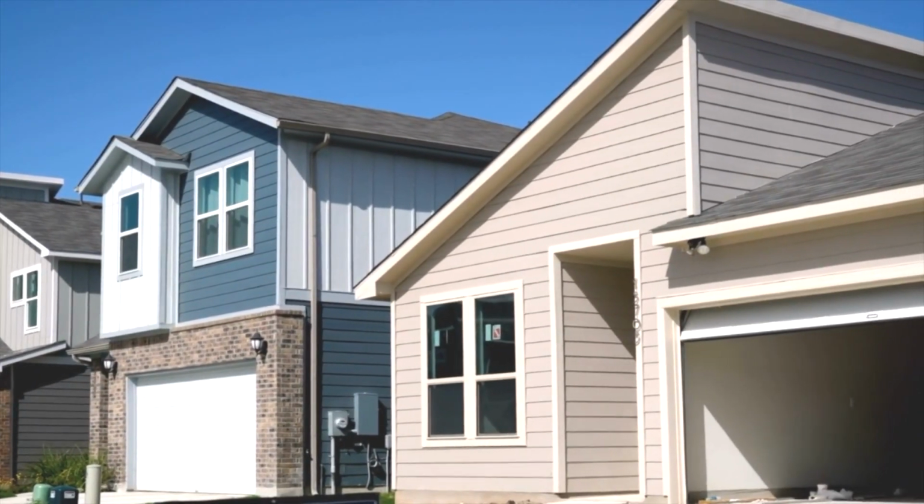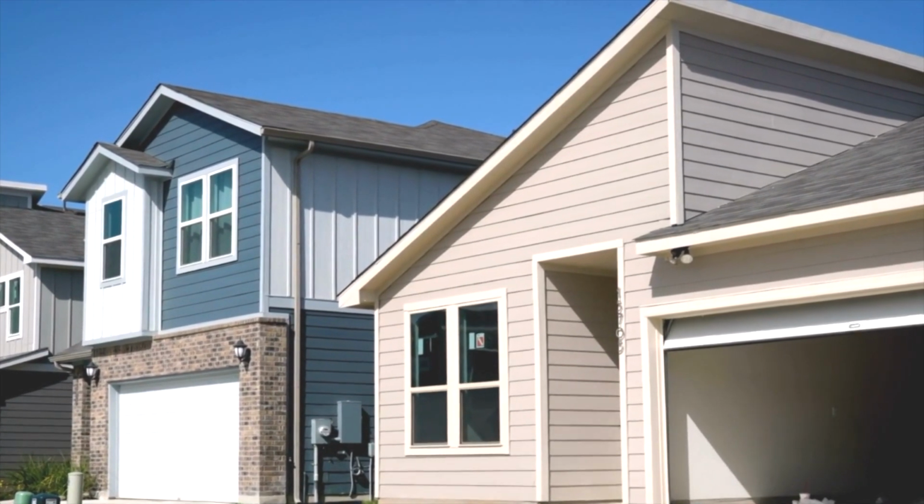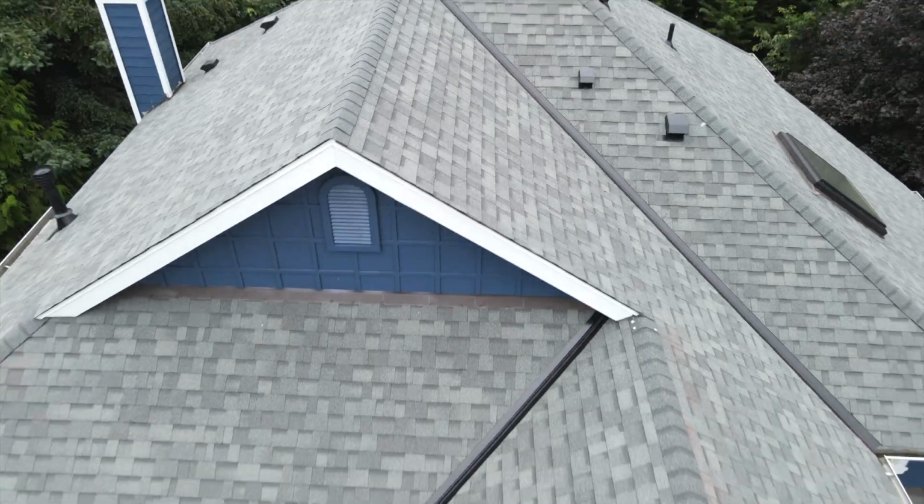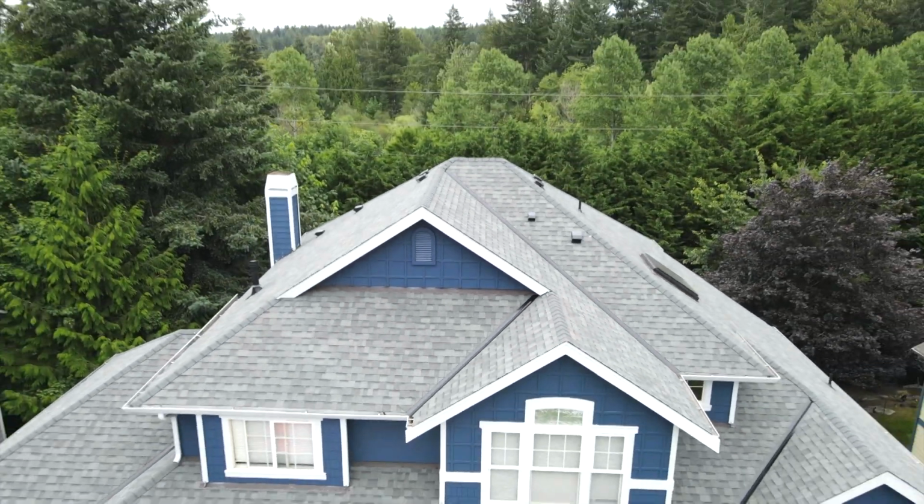Finding the right match for your home. So 3 tab shingles are more economical in the short term, and it's a great alternative for rentals or budget homes, while architectural shingles may be a better choice for high-end homes, as well as for homeowners who value the aesthetics and the longevity over lower initial cost.